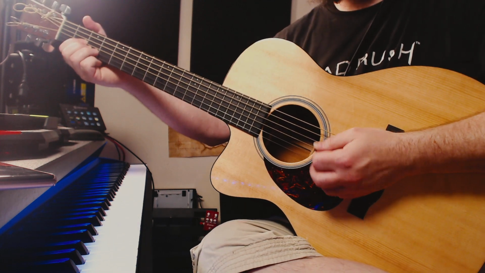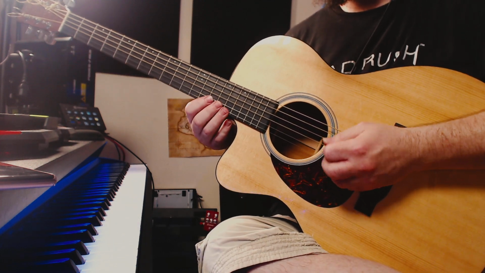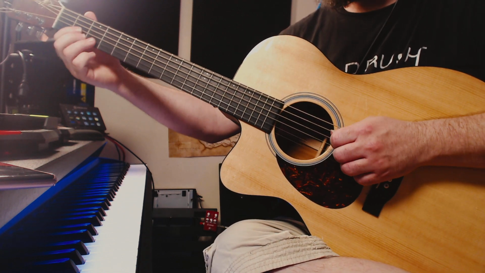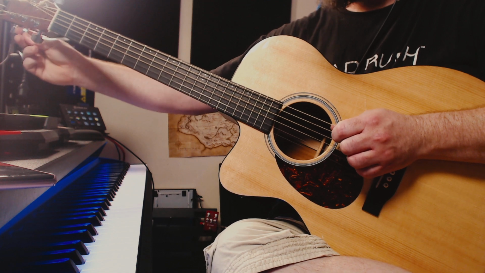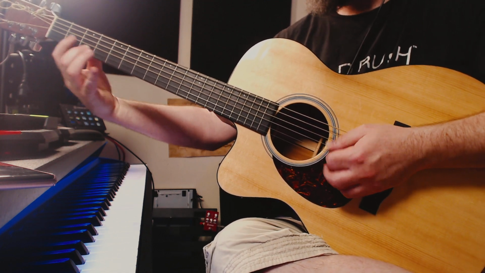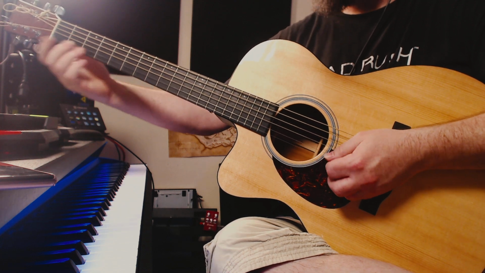A lot of people talk about how the G string is the hardest string to tune on a guitar, but my experience is definitely the B string. Maybe that's because I'm left-handed and because of the Earth's gravitational pull or something. Don't know.